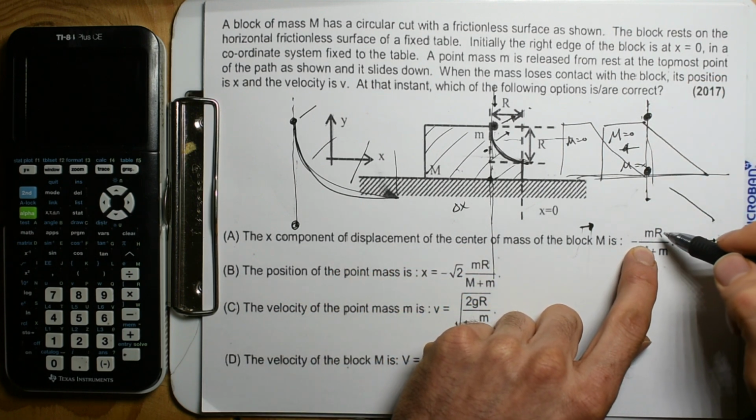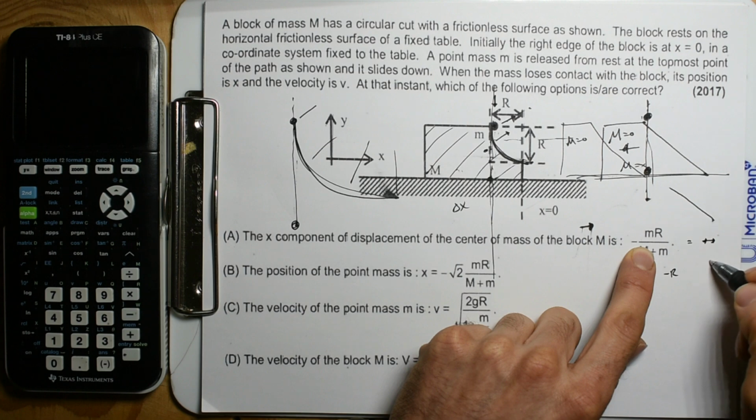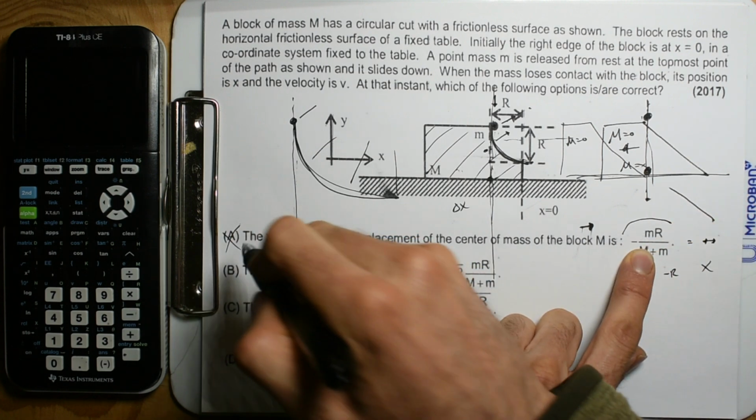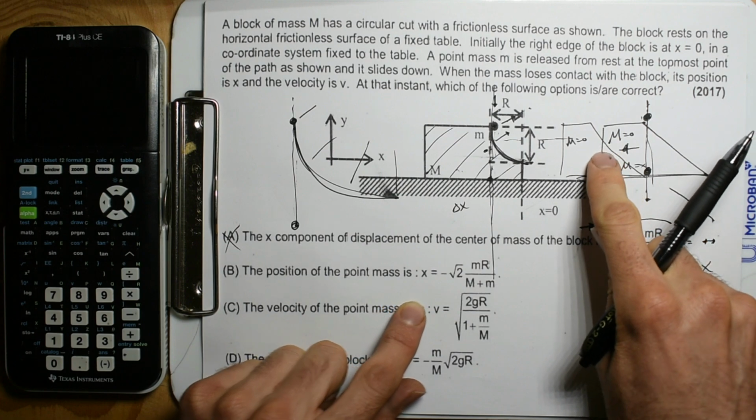And guess what? It's not. It's going to be negative r. So this is not an answer. So I would say no on that one. Hell yeah, this is going to be super cool.